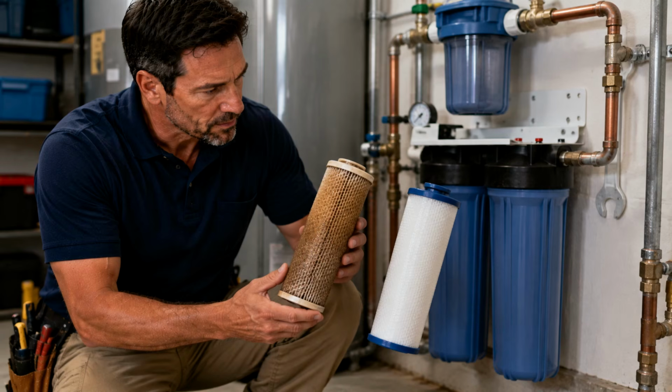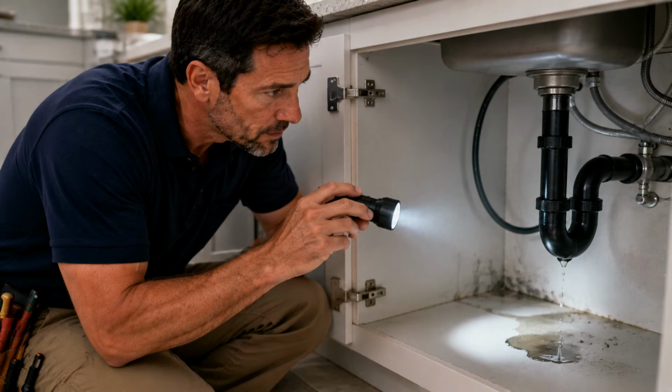Check filters and water treatment systems. If your home has a whole house water filter or water treatment system, check it. A dirty filter can become restricted and reduce water flow throughout the house. Follow the manufacturer's recommended replacement schedule. If you have a water softener, problems with that equipment can also affect flow. The important thing is to determine whether the restriction is coming from the home's plumbing or from equipment installed along the water supply.